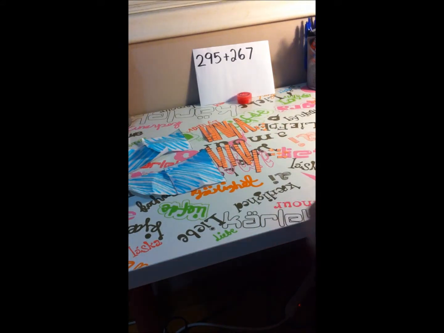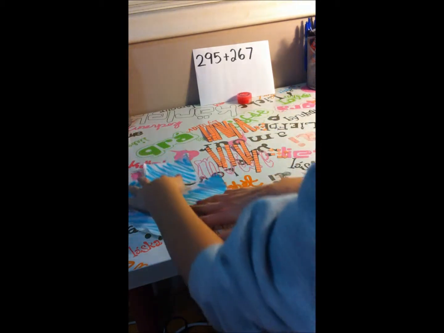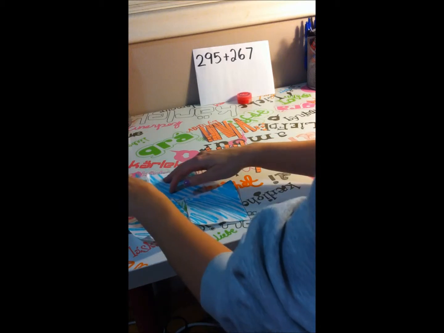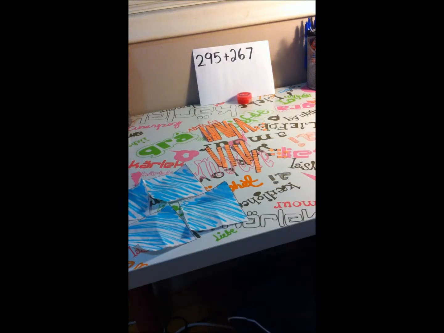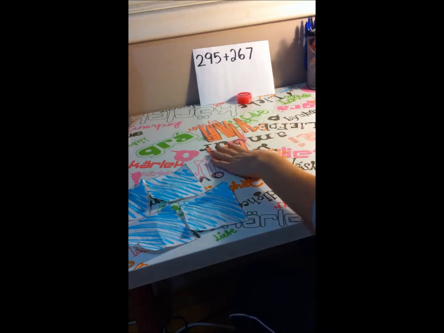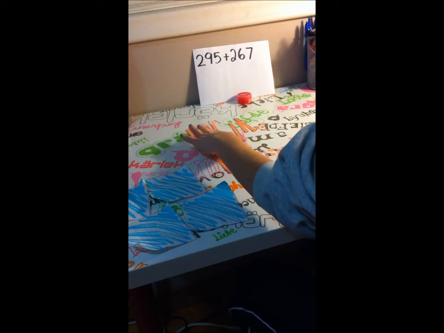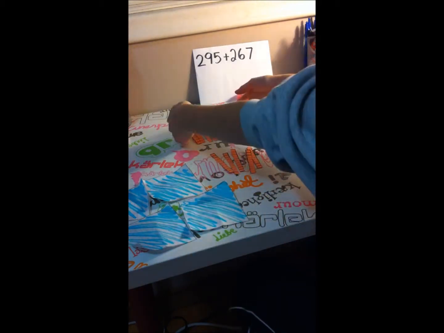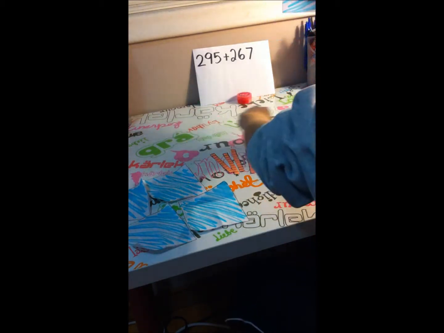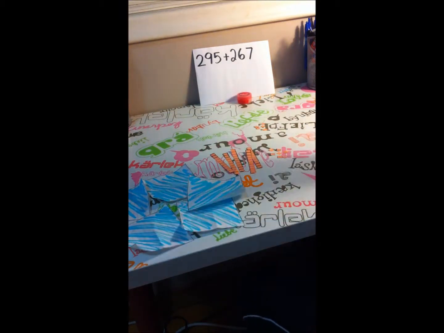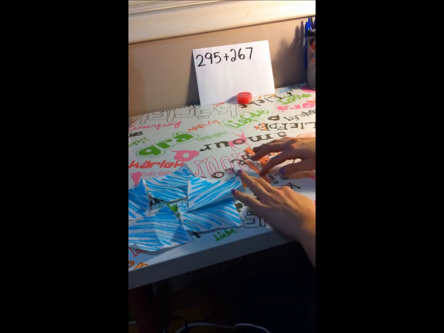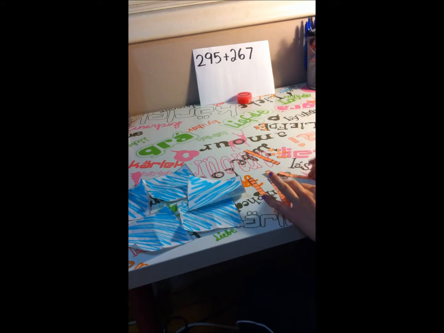Now we are going to add these together to get our sum. We're going to take the 200 and 200 and move them down to the solutions line. Now we're going to see if we can trade in any of our rods for a flat. Because we know that 10 rods equals 1 flat, we're going to count out 10. And then we have 1, 2, 3, 4, 5 rods left.